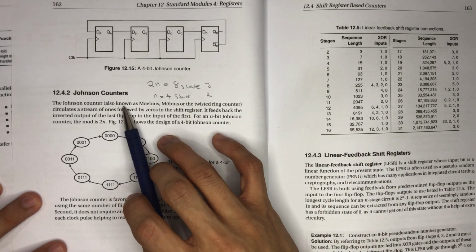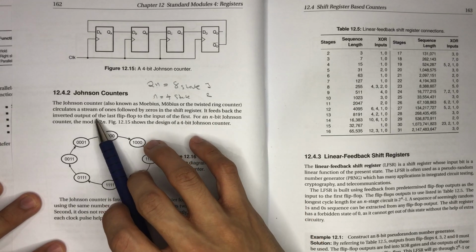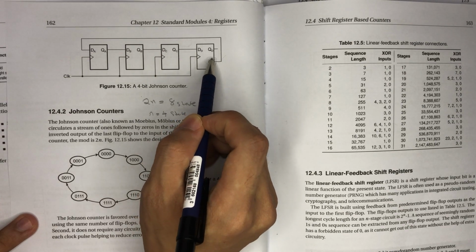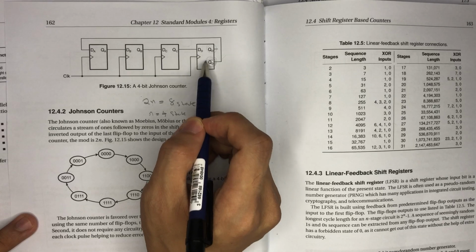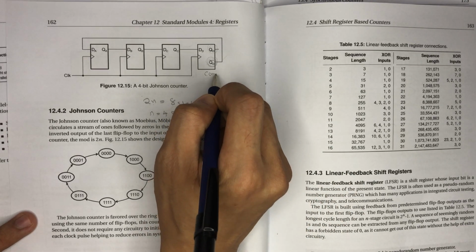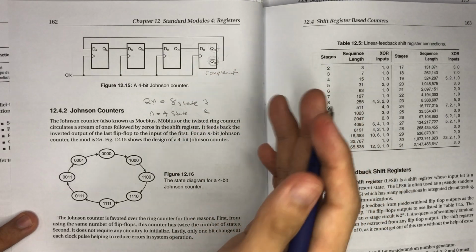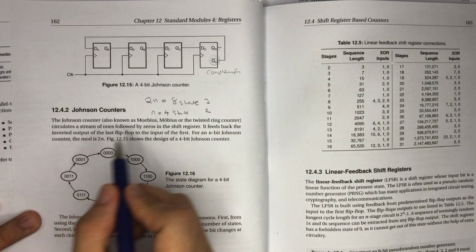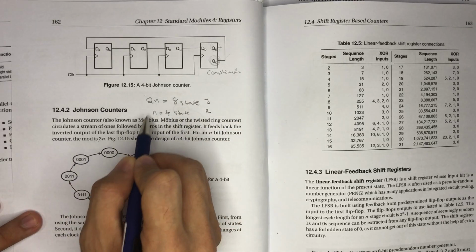The Johnson counter is also known as a Mobius counter. It feeds back the inverted output, not the normal output, the complementary output. It can be called complementary or inverted output, depending on the wording, as long as you understand whatever word is used in the exam question. So for an n-bit Johnson counter, the mode is 2n.